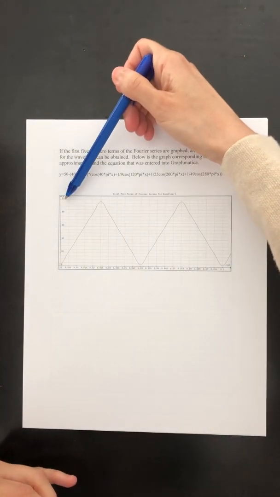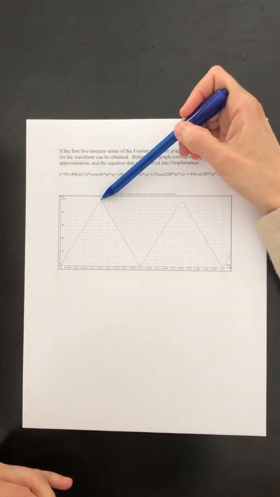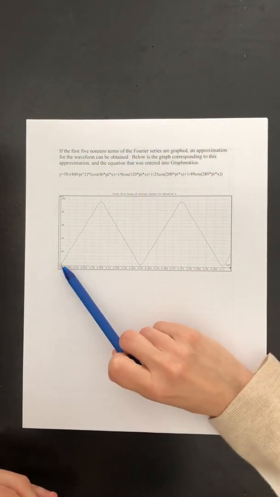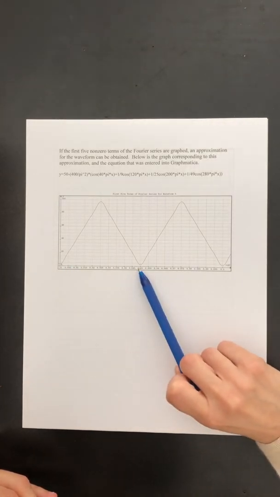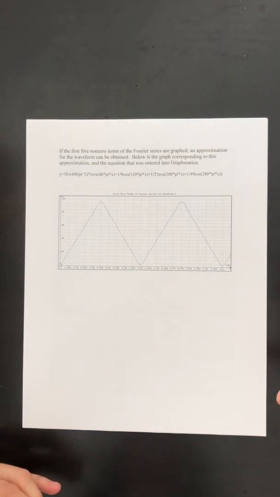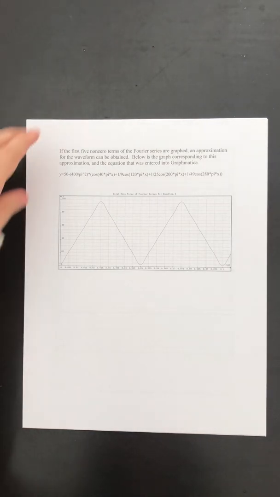Here is 100 volts. It's not quite up to that max here, and you can also see it's not quite hitting that horizontal axis at these points either, but it's a darn good approximation considering how we made the graph with one constant term and 4 cosine terms. So it's quite a good approximation.